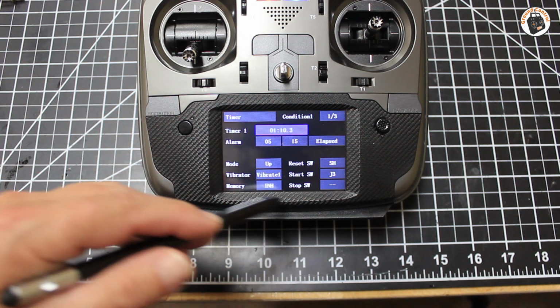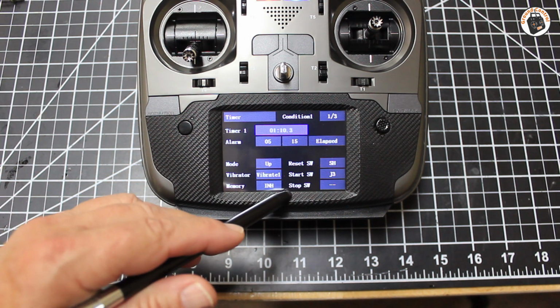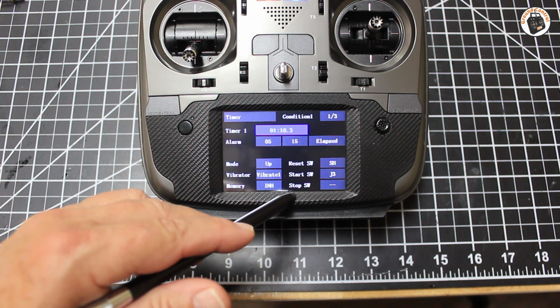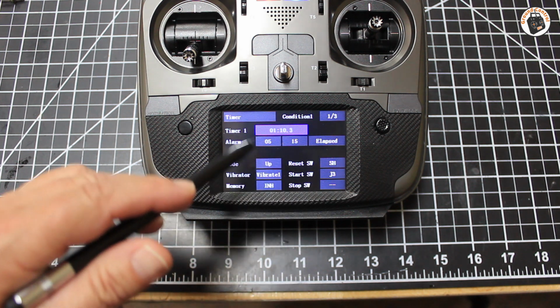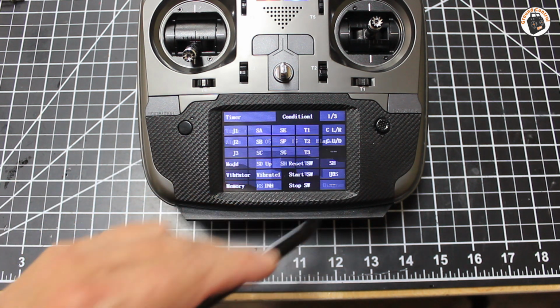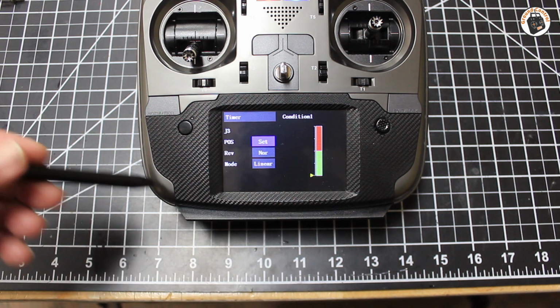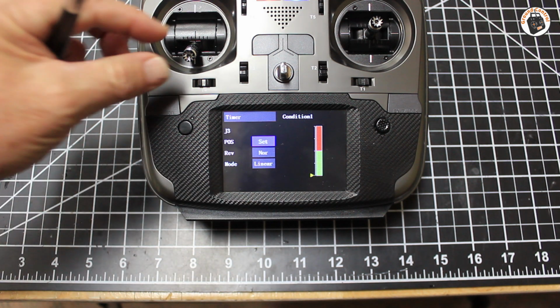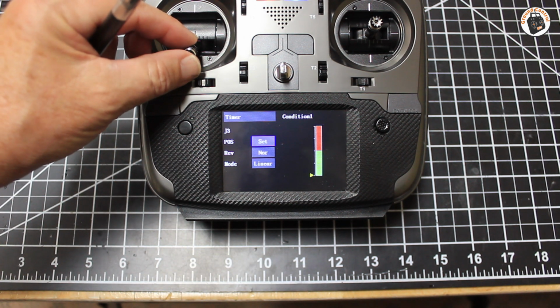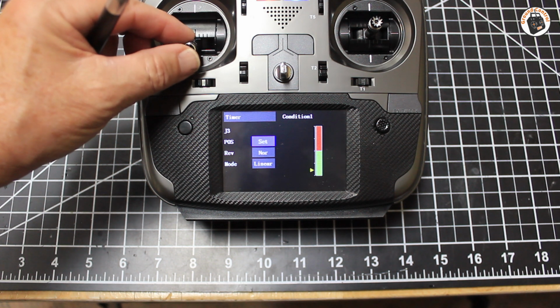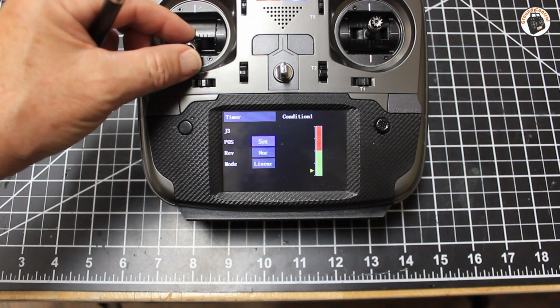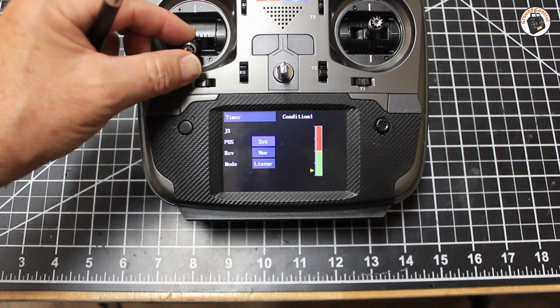Okay, so now we want to go into our stop function that we want to use for stopping the timer, and once again I am going to use J3, which is the throttle. I go into position, and then basically I want it below where we set it before, so below somewhere around 12 to 15% of the throttle.